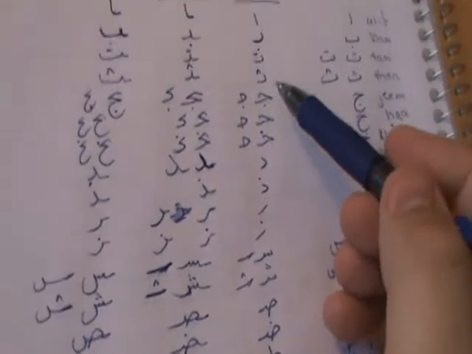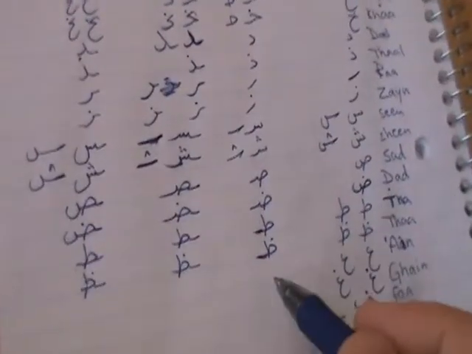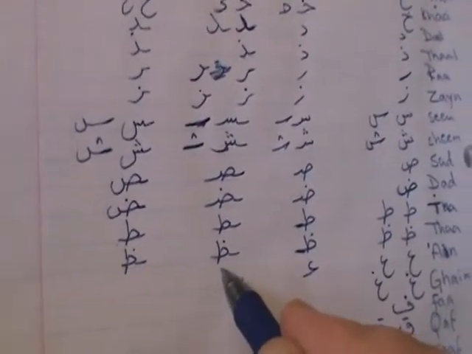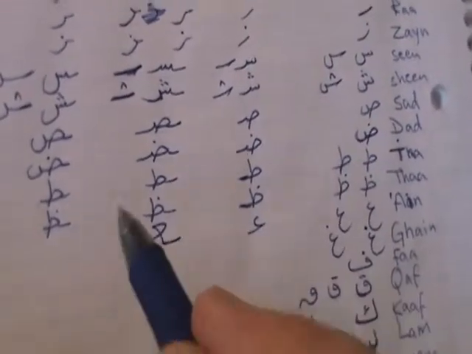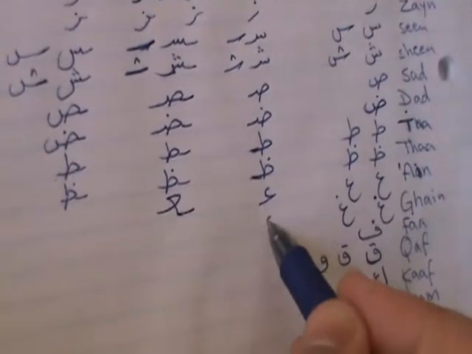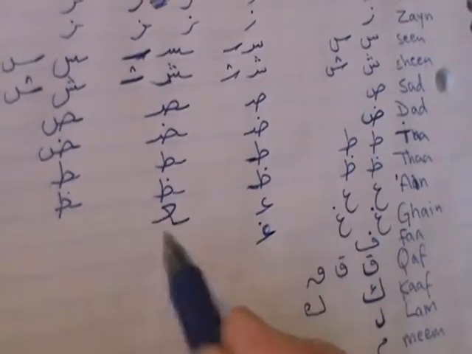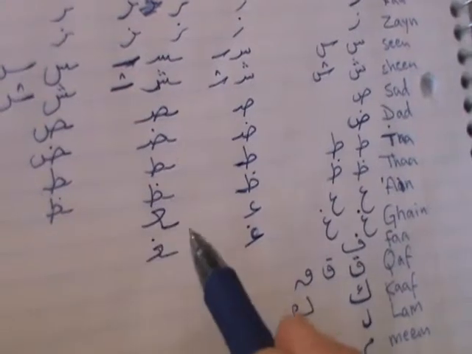Ain at the beginning of the word takes the same rule that it took for the Jim and Ha and Kha somehow. So you write it like this, Ain, and in the middle it's written like this. We have the extension, and then we write it like this. Now this changes the shape of the letter. Ain, Ghain. Let's say Ghain has the same rule. Ghain, or this is Ghain.